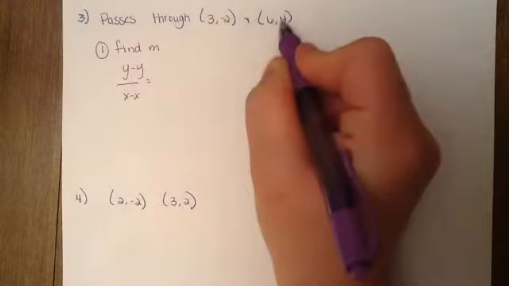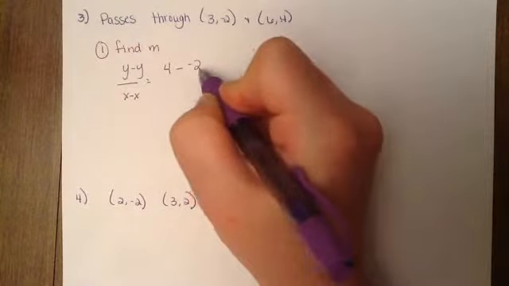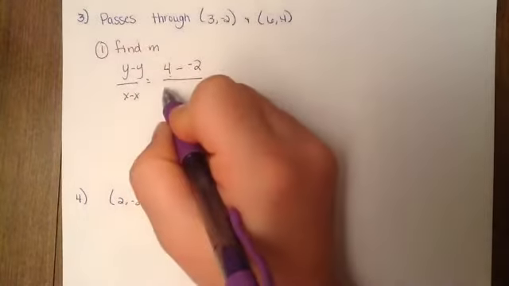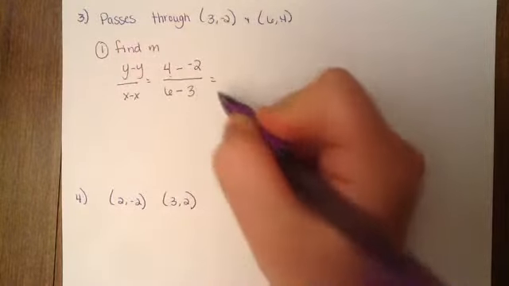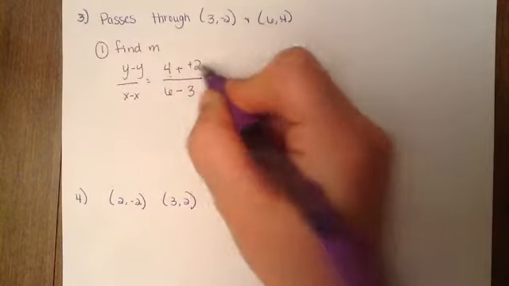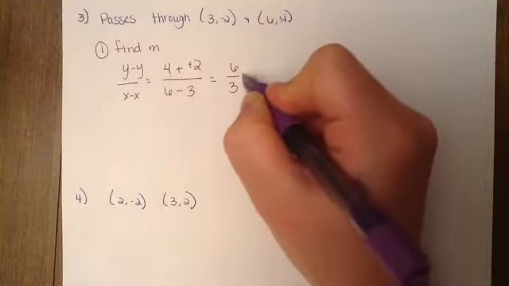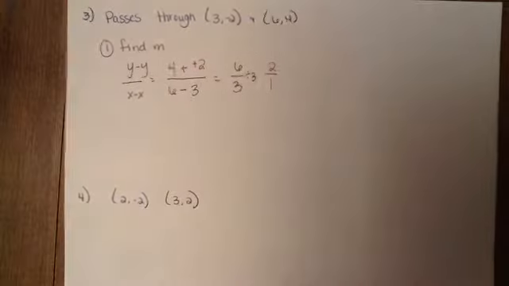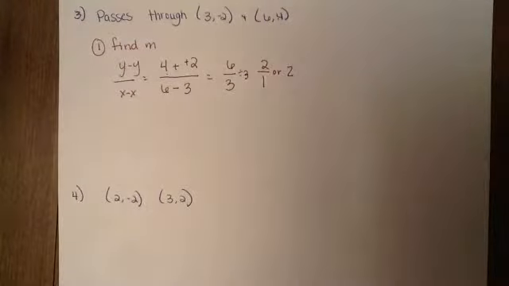It doesn't matter which y you start with, so I'm going to do 4 minus -2, all over, and because I picked 4 first, I must also pick 6 first. 6 minus 3. My slope then is 6 over 3, which simplifies down to 2 over 1, or 2. So first step, find slope using the 2 points.